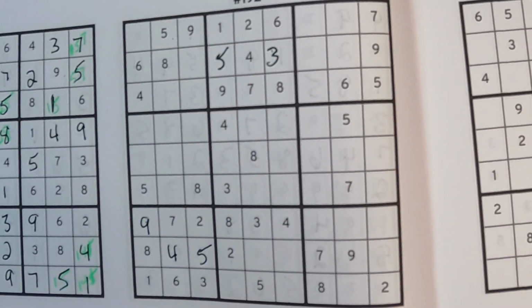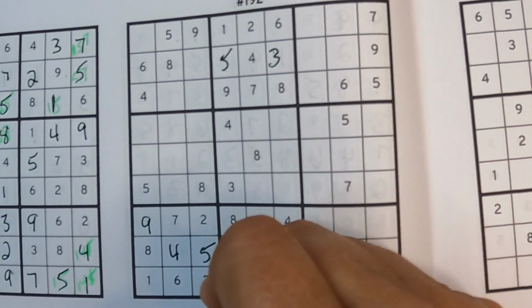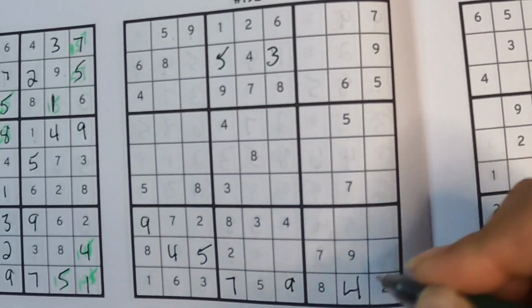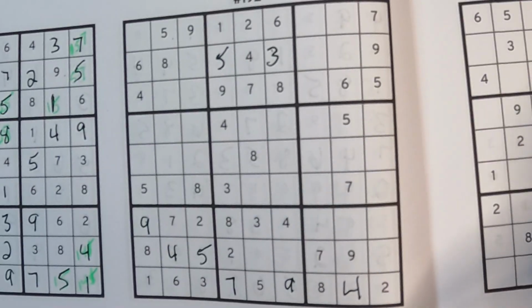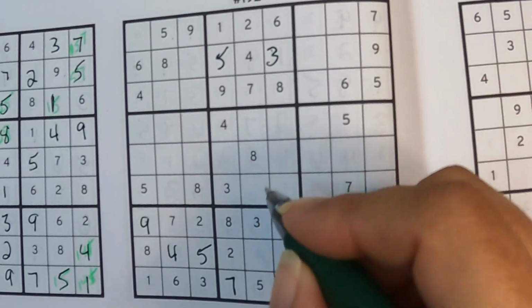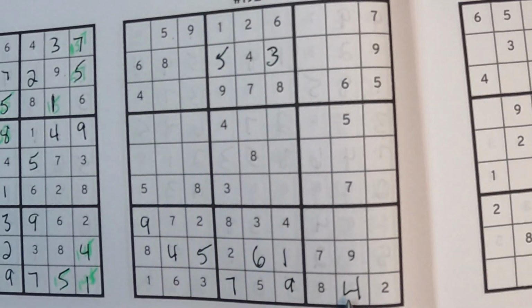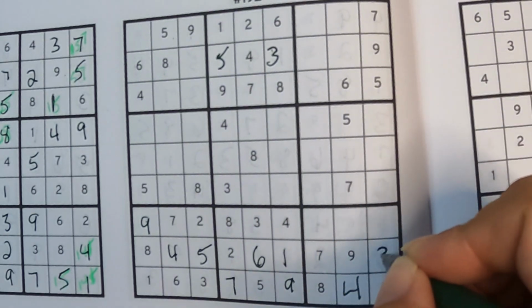For this bottom row, we're missing 4, 7, and 9. We've got 4 and 9 here, so this is our 7. 4 here, so 9, 4. For this box now, we're missing 1 and 6. We've got a 6 here, so 1, 6. For this row now, we're just missing a 3.